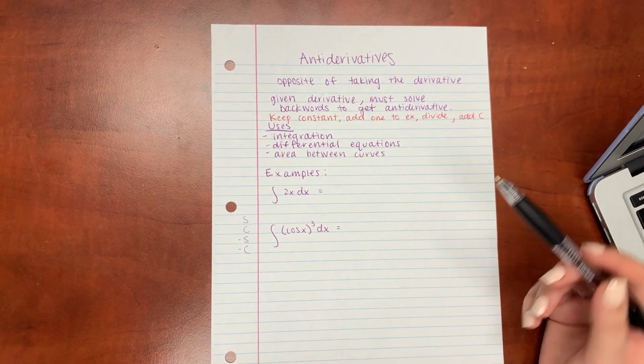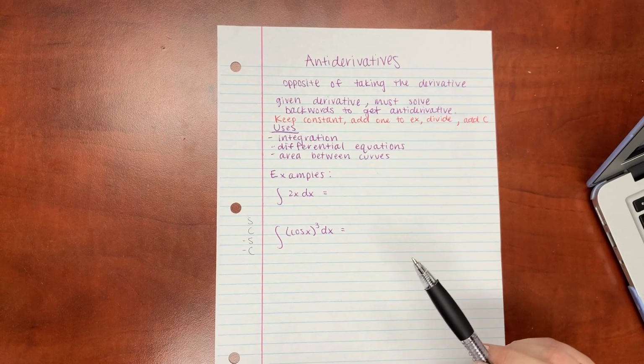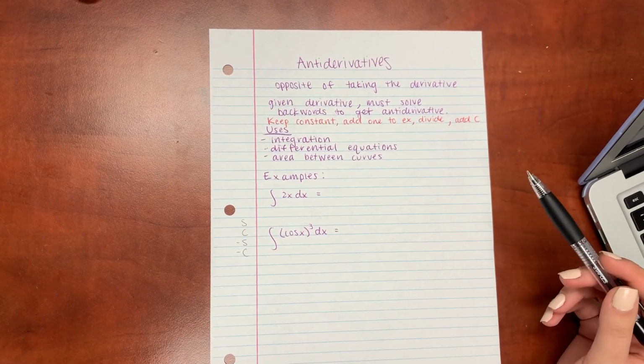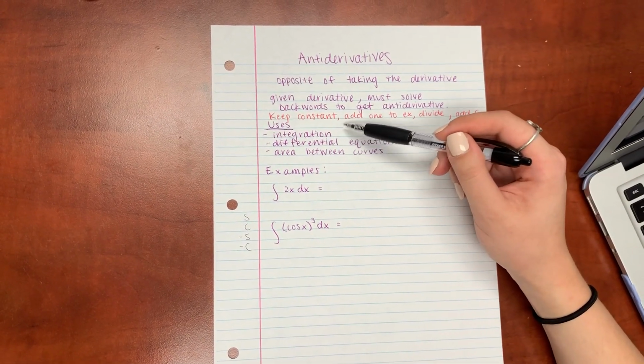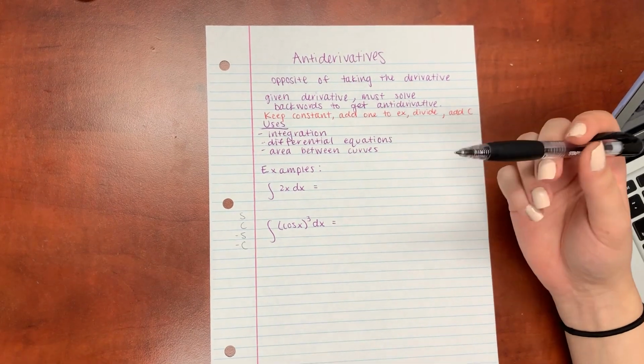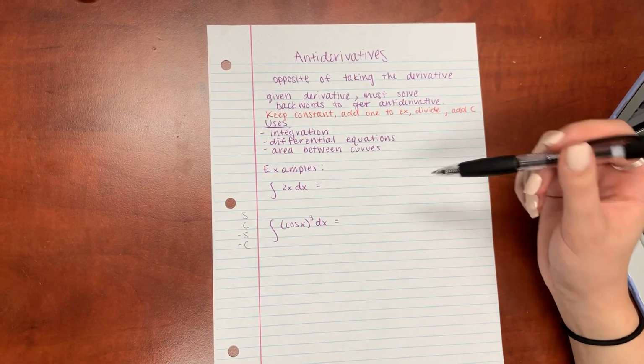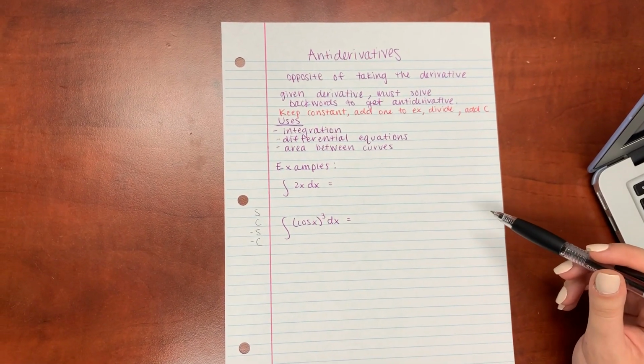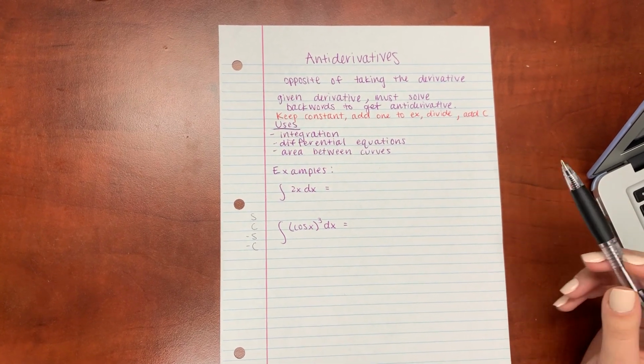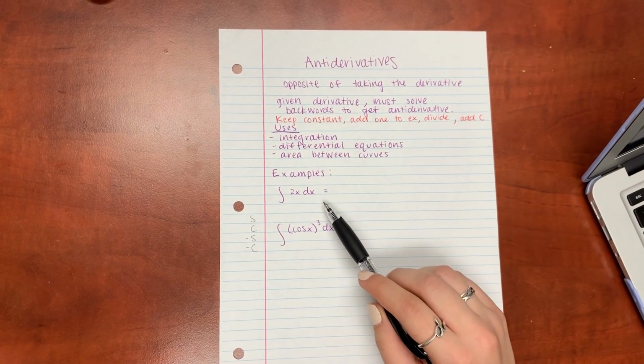The antiderivative is used in a lot of different places in calculus. You'll see it in integration and differential equations when you're solving for area between curves. It's very useful, so it's a skill that you must know. Now we're going to move on to some examples.